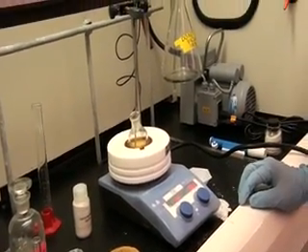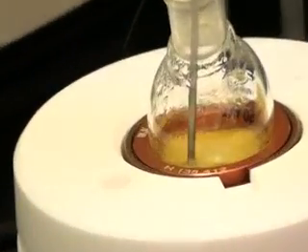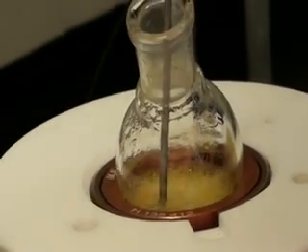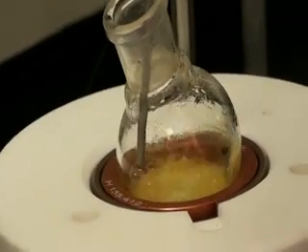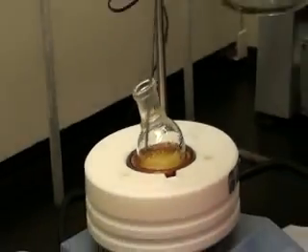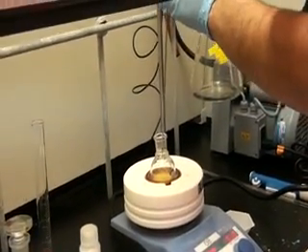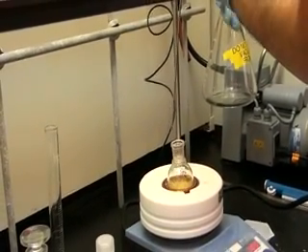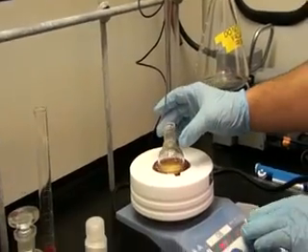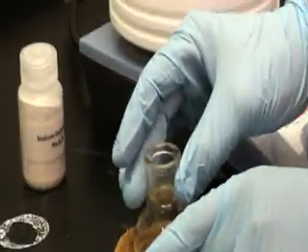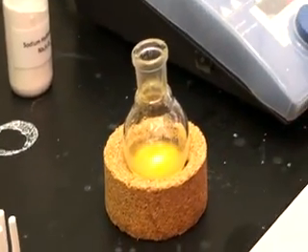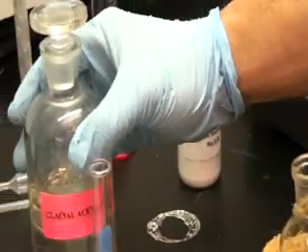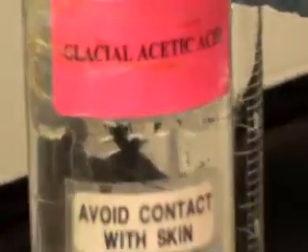After boiling, we continue to heat the reaction solution for an additional 5 minutes. We are now removing from the heat block. We will now add 2 ml glacial acetic acid.